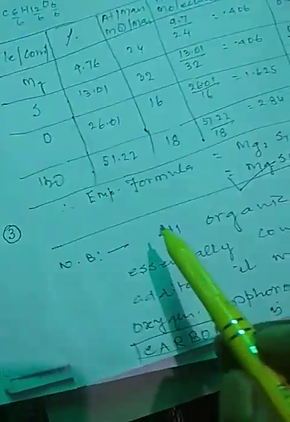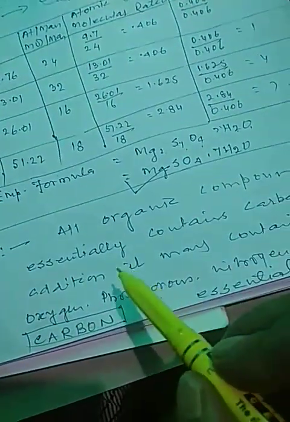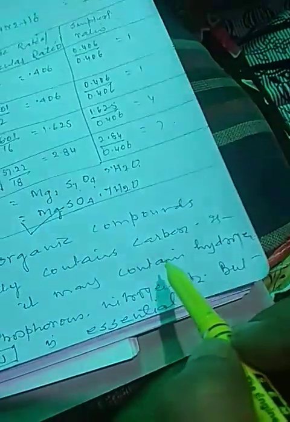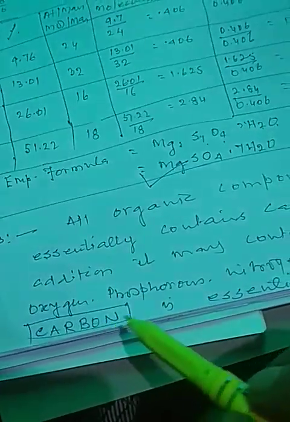So all organic compounds essentially contain carbon. In addition to this carbon, the organic compound may or may not contain hydrogen, oxygen, phosphorus, nitrogen, but carbon is essential.